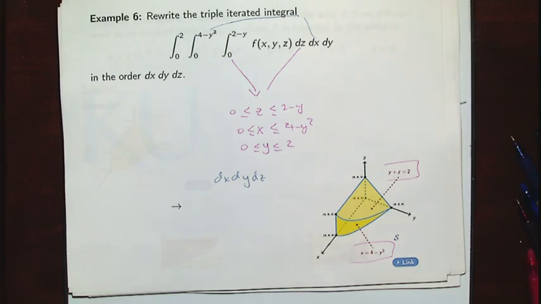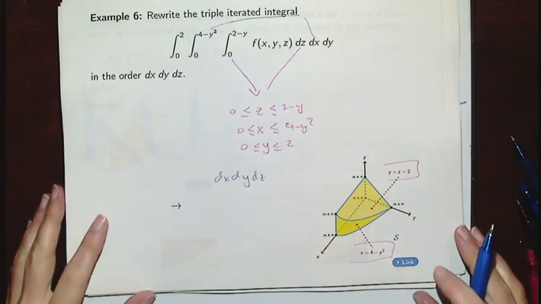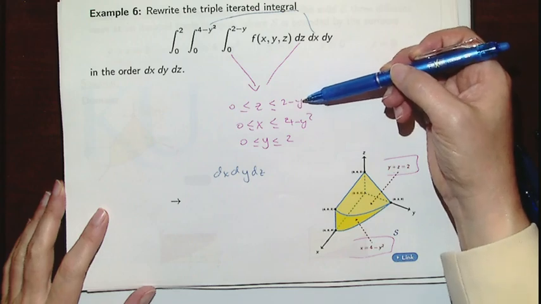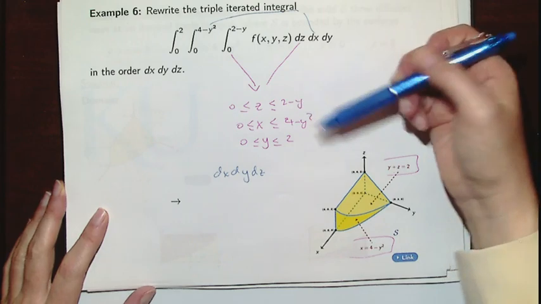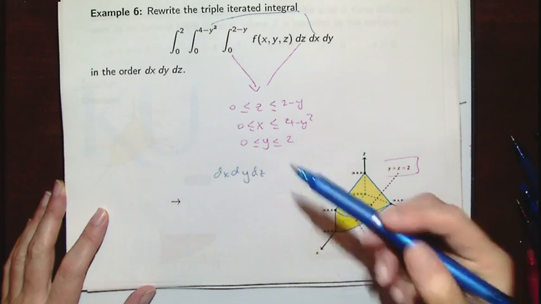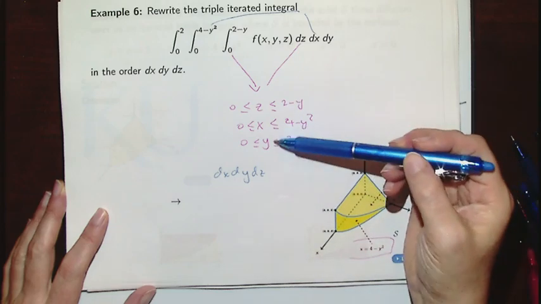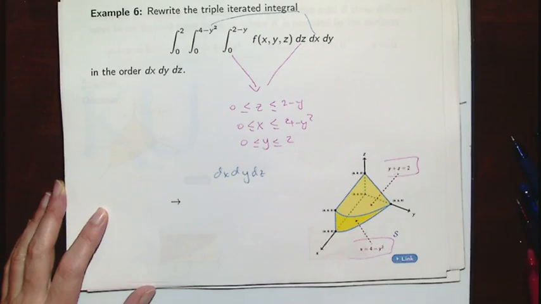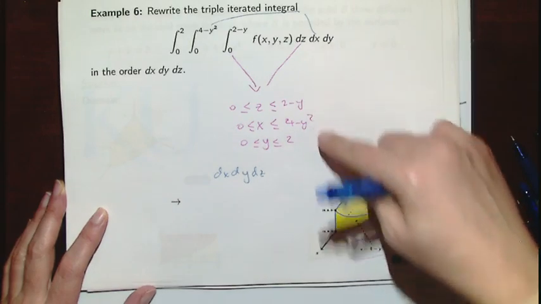So looking at the picture, I see z is between 0 and 2 minus y, right? And then I see x is between 0 and 4 minus y squared. Hey, these are not even related.